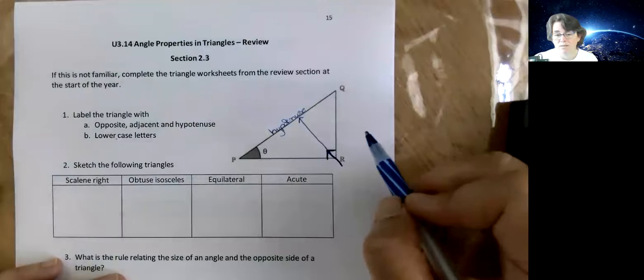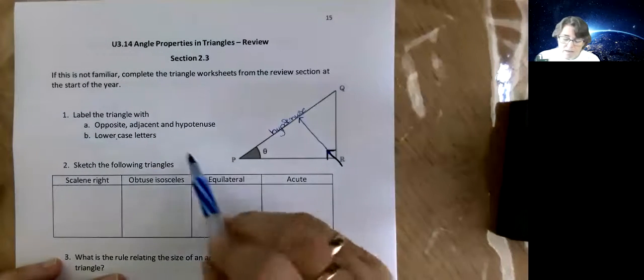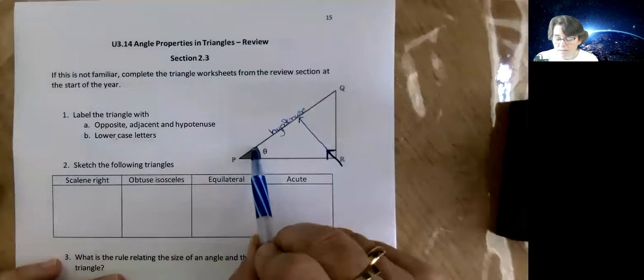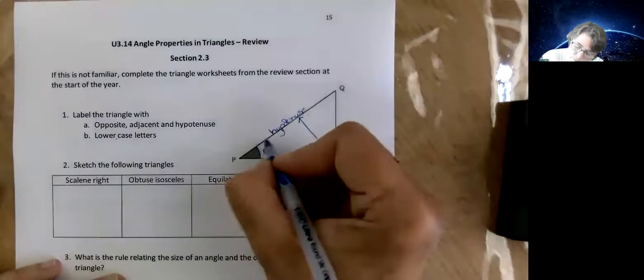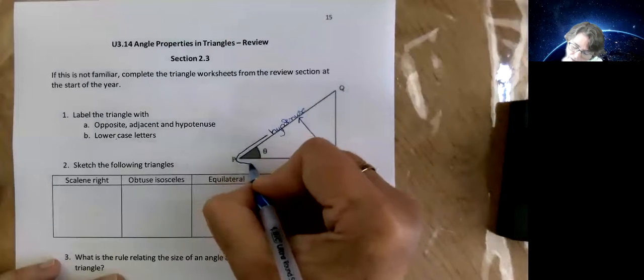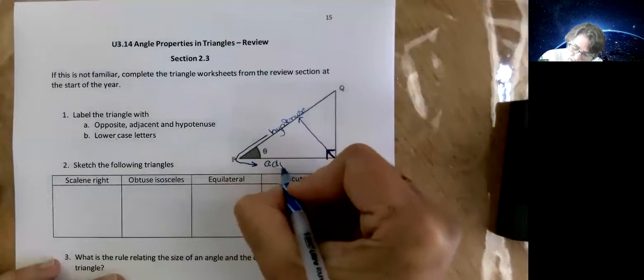It doesn't matter what else is going on in your triangle, as long as you have a 90-degree angle. The opposite and adjacent have to do with your angle. Remember, that's theta. So this is the angle I care about, and the easiest way is I go along my hypotenuse, I go around the angle that I care about, and this becomes the adjacent side.